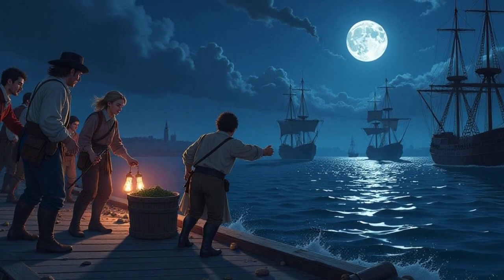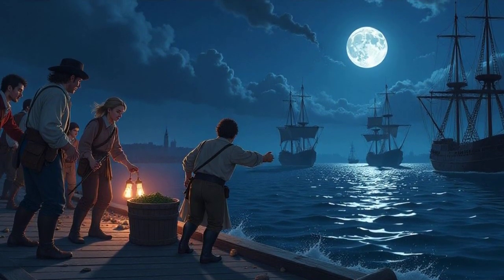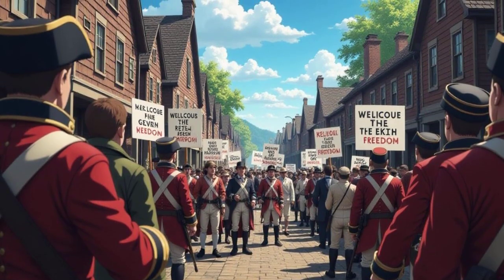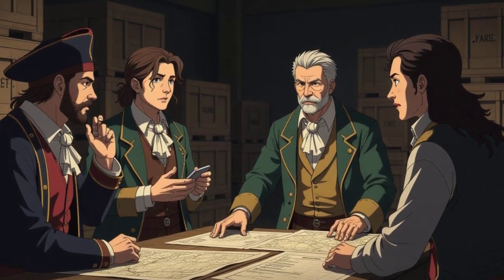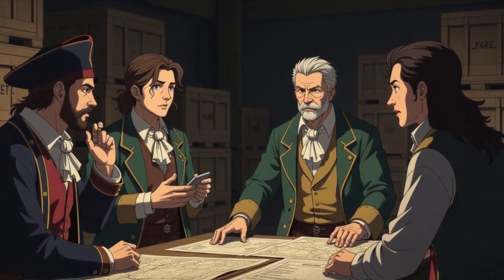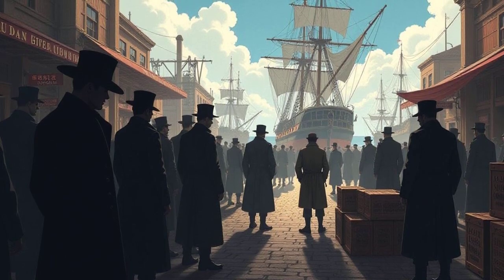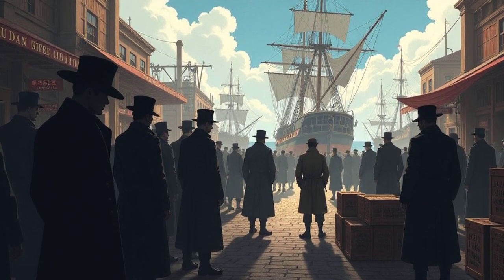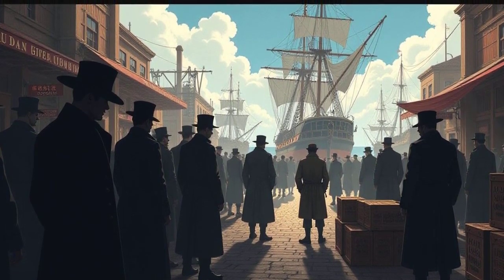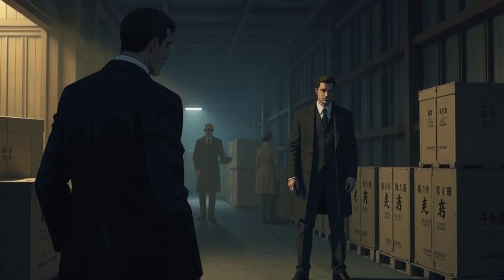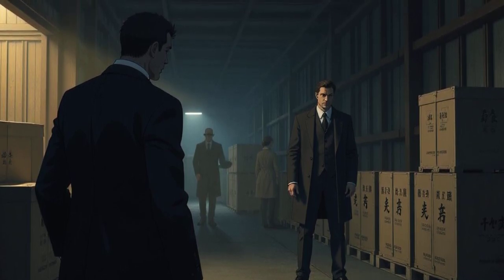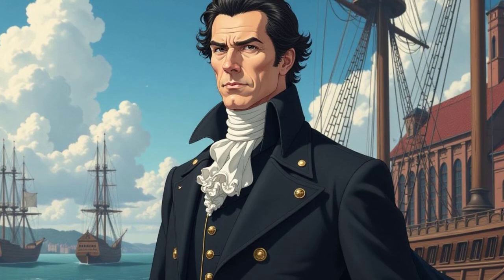The Boston Tea Party was a direct result of the Tea Act. It was a protest against British policies and a defense of colonial economic interests. If the East India Company's legal tea was permitted to reach the colonies' market, it would undercut the lucrative black market enterprise of the Sons of Liberty's primary benefactor, John Hancock.